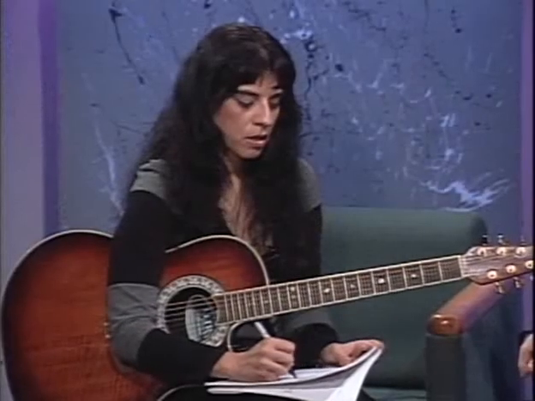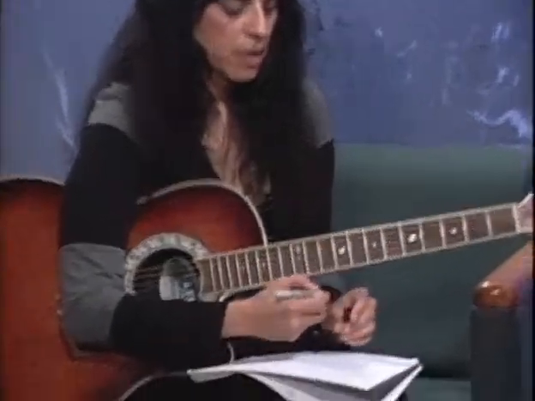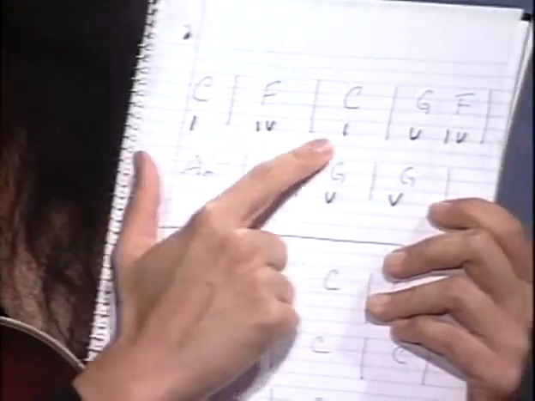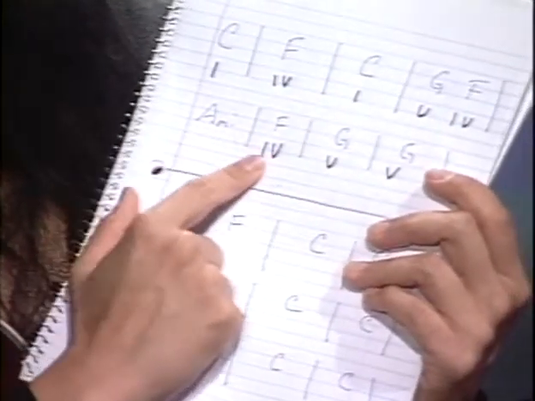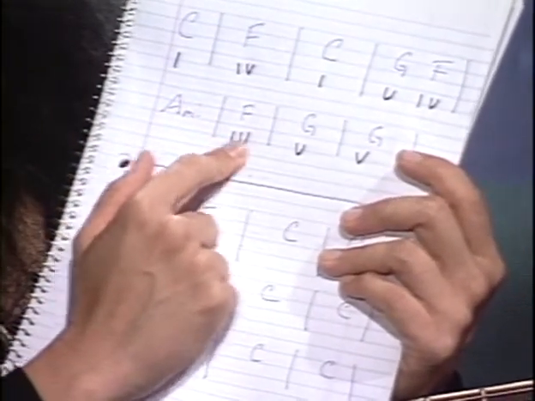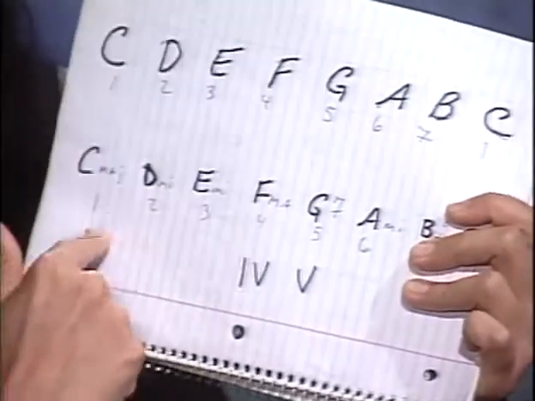So I want to point out, because I had already introduced this idea of the 1, 4, and 5. 1, 5, 4. Now this progression is 1, 4, and 5. Here's the 1, 4, 1, 5, 4. I skipped the A minor for right now. This is 4, 5. Remember we talked about the 1, 4, and 5? They all come from the scale. I took the 1, 4, 5 chords from the scale.